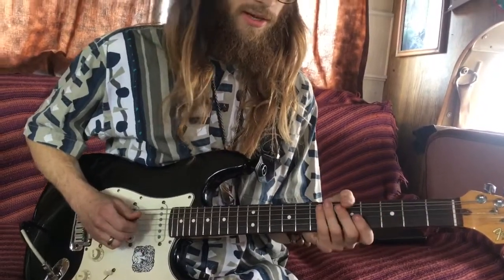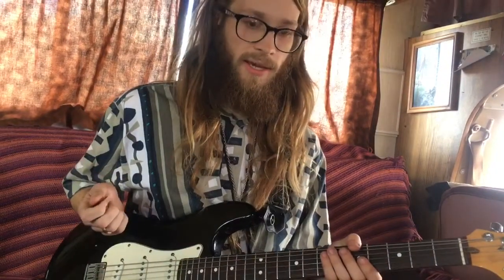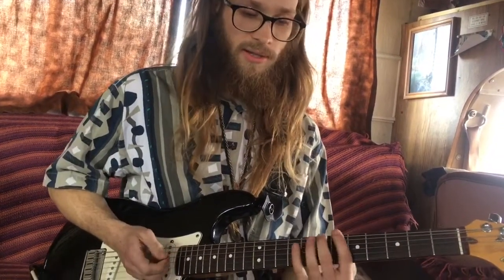This lick features a kind of similar ideology, as it utilizes selective picking, and it's showing you how you can do a 2-note per string thing or a 3-note per string thing to navigate a scale and make it sound a little more interesting and less like a scale run.